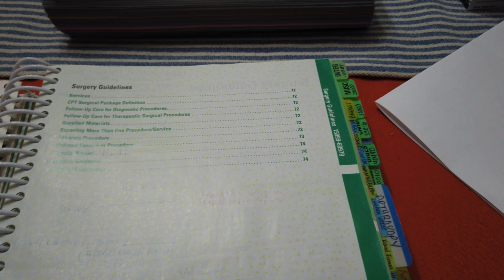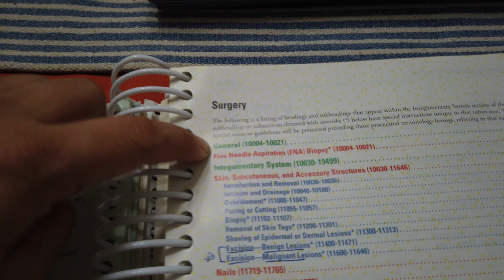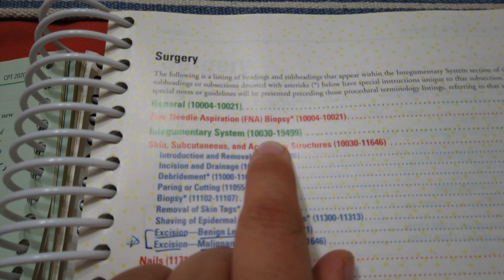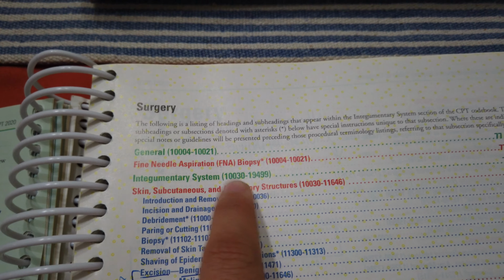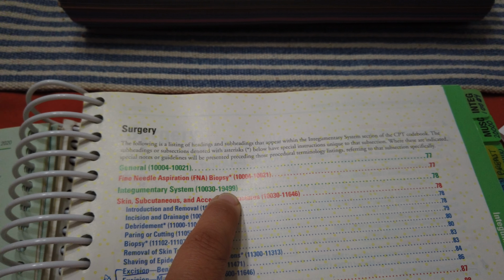Then you have the integumentary. This is where your surgery begins. Remember I told you surgery is the biggest. You have your guidelines for surgery, and then it goes into this green section. You'll see you have surgery, and then integumentary, and it gives you the code range. The integumentary code range goes from 10030 to 19499.